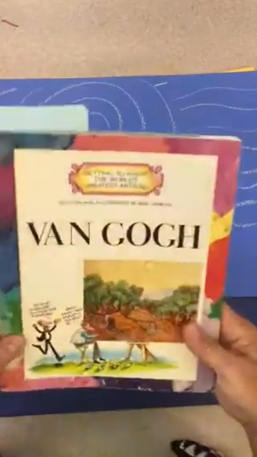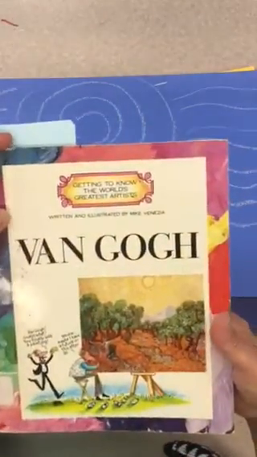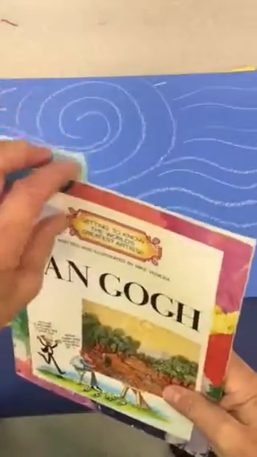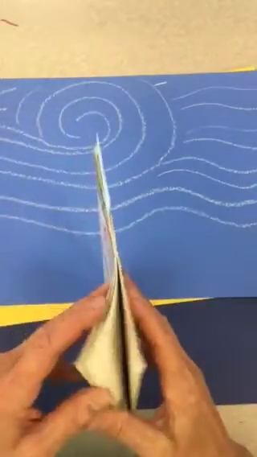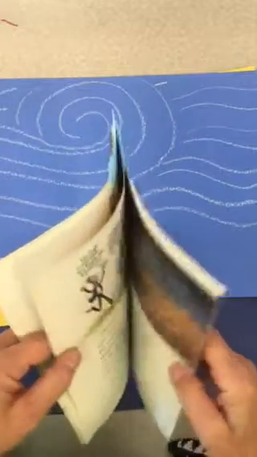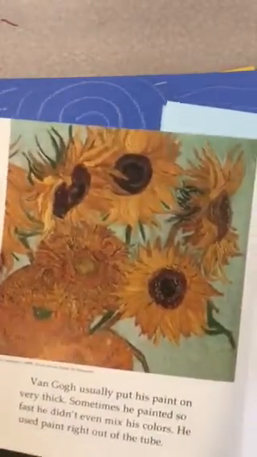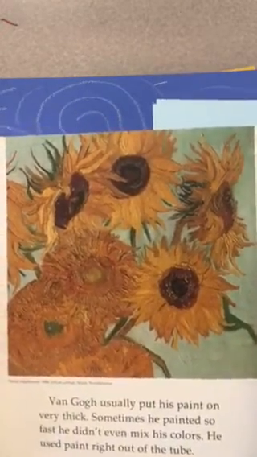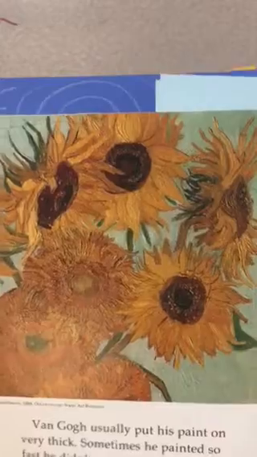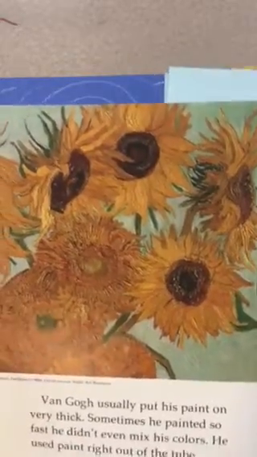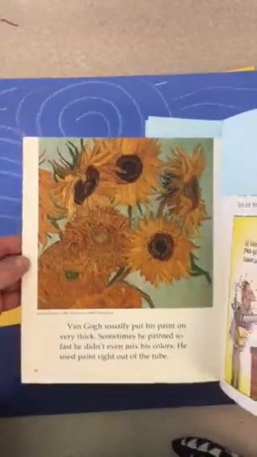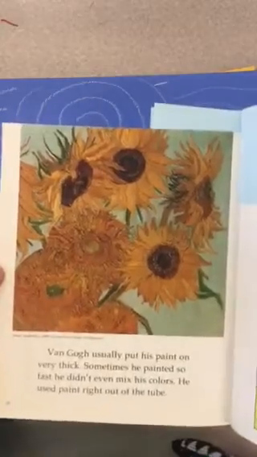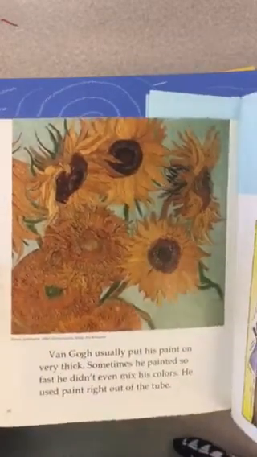Hi boys and girls, you just learned a little bit about Vincent van Gogh in the BrainPOP video, and I know that you know he was an incredible artist. He's known for his sunflowers, which of course we just created some sunflowers, and I want you to look at his and think about how his are different from ours. But he's got those beautiful shapes just like we have in ours.